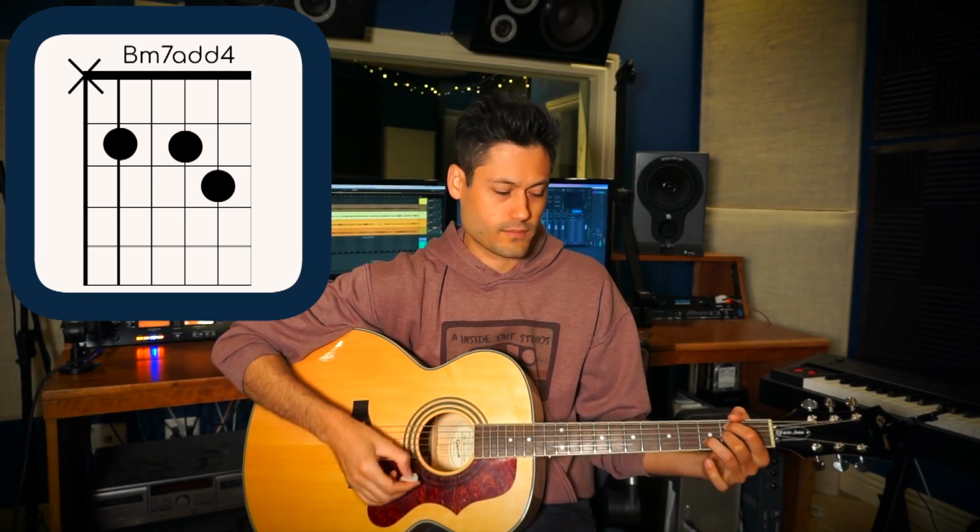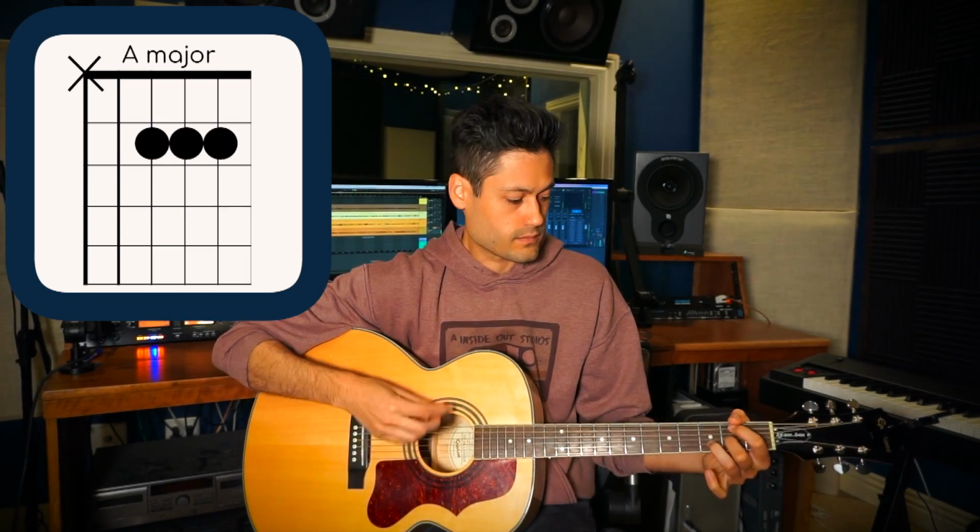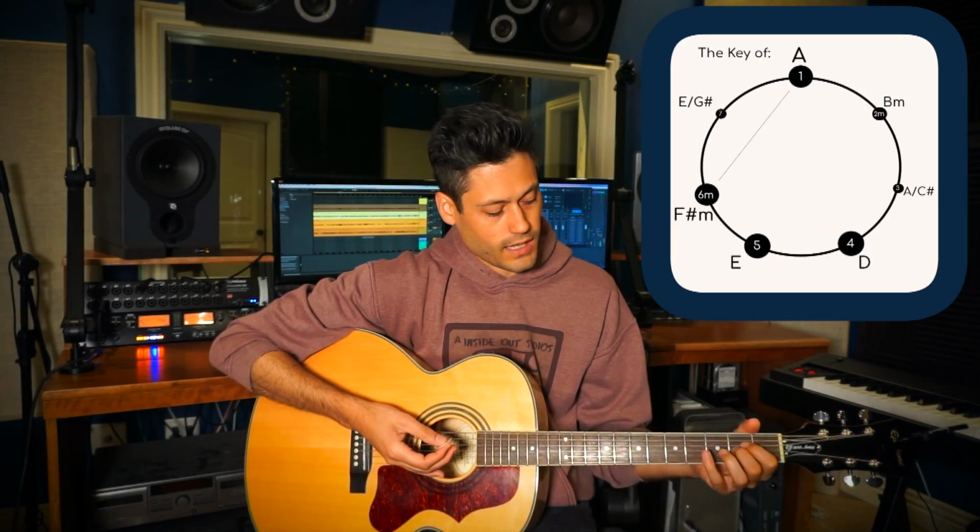Let's say from A, suspend your A and bring your pointy finger up one. And this passes as a fancy B minor 7, add 9, don't worry about it. No, sus 4. B minor, sus 4, add 9, whatever. Sounds cool.